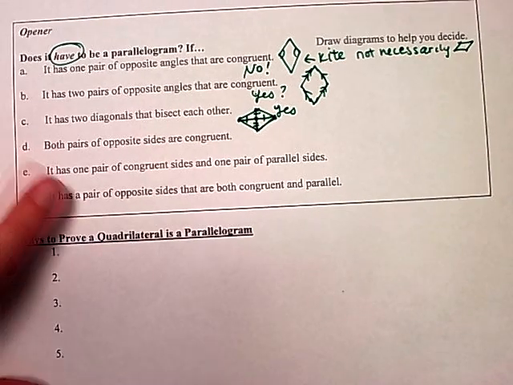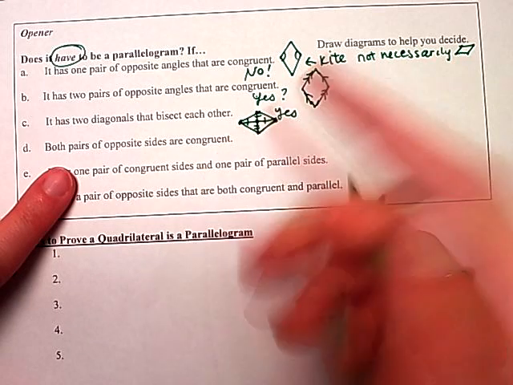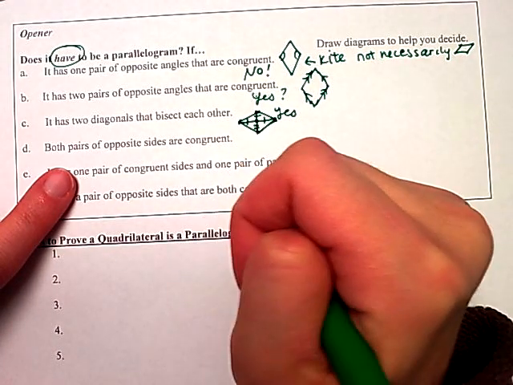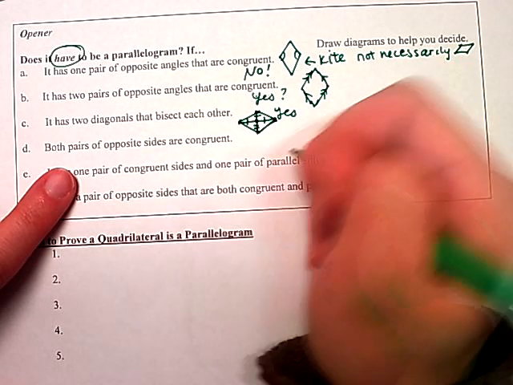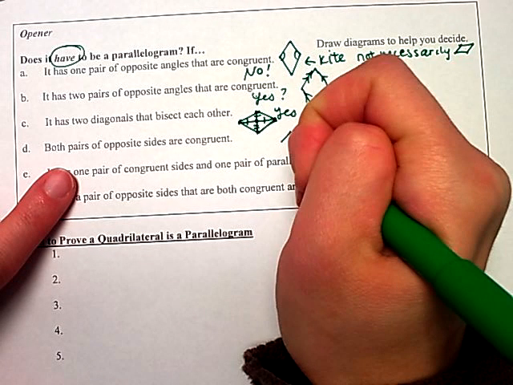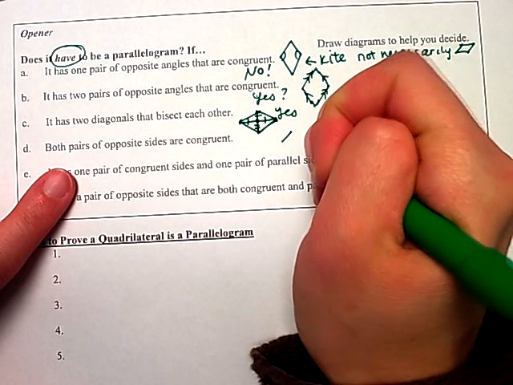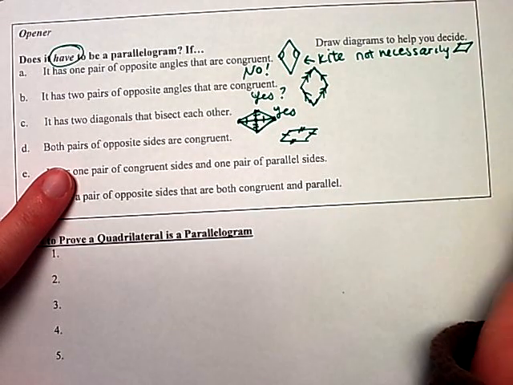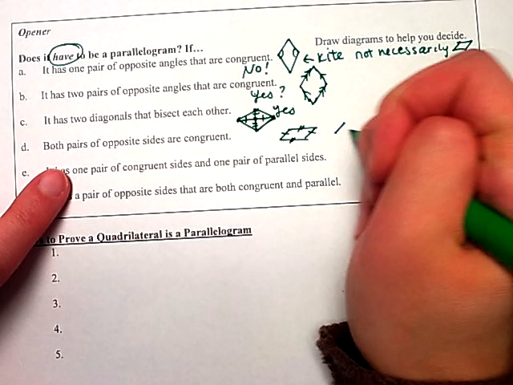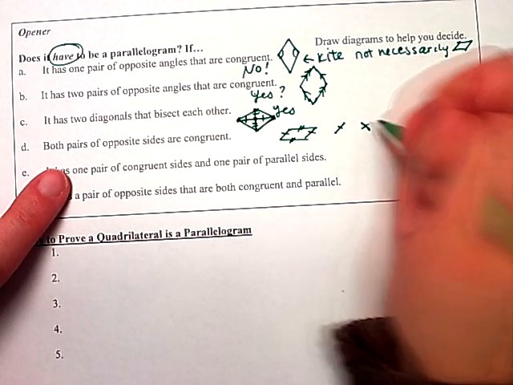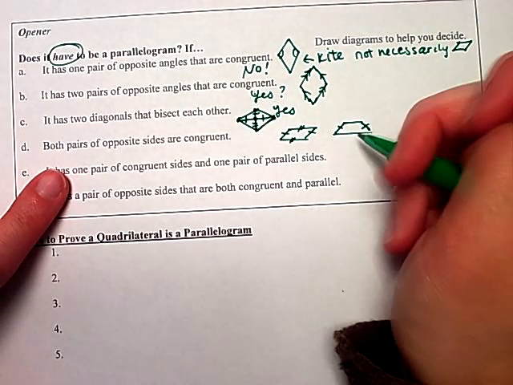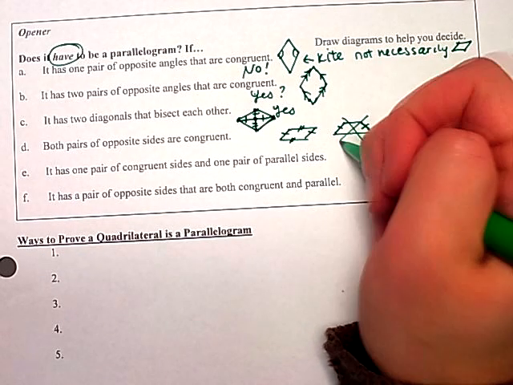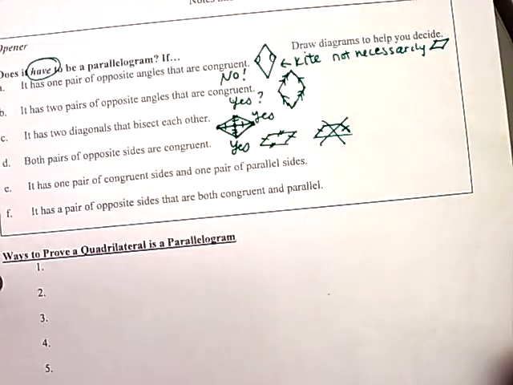The next one says both pairs of opposite sides are congruent. If I draw something where I have opposite sides being congruent, let's say this is congruent to this, then if I connect them, this is congruent to that. That looks like a parallelogram. Maybe if I don't make one pair parallel but they are congruent, then that automatically means the other two sides aren't congruent, right? So that doesn't work. So I'm thinking right now, yes.